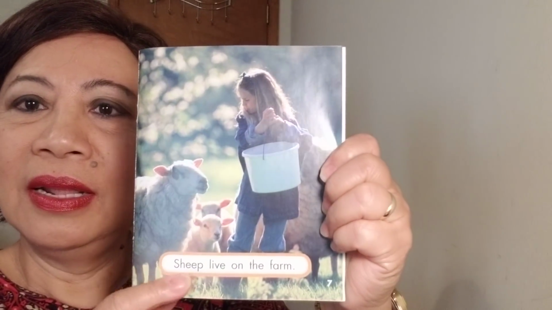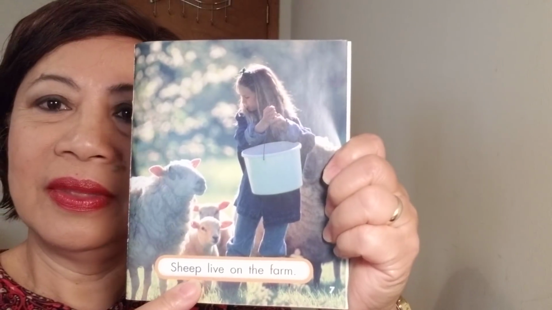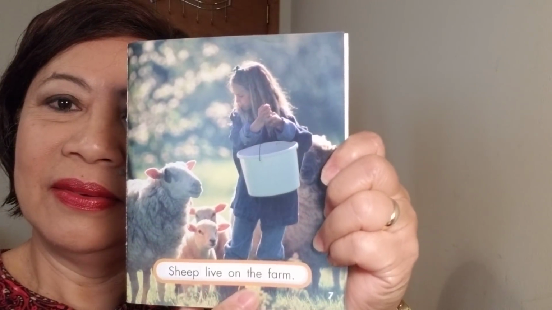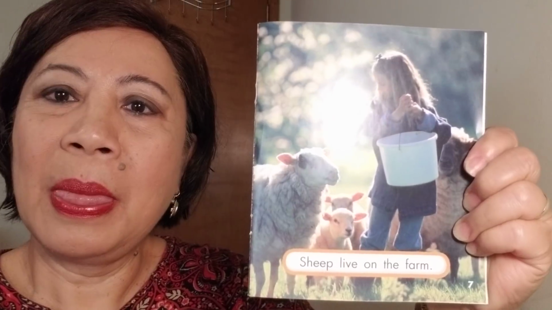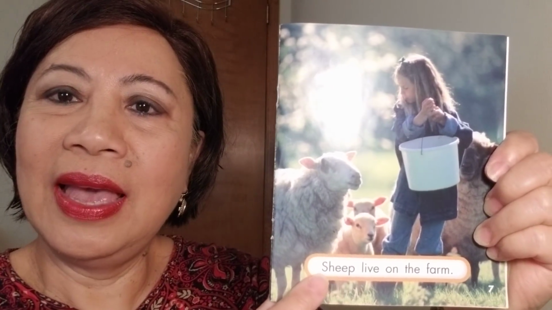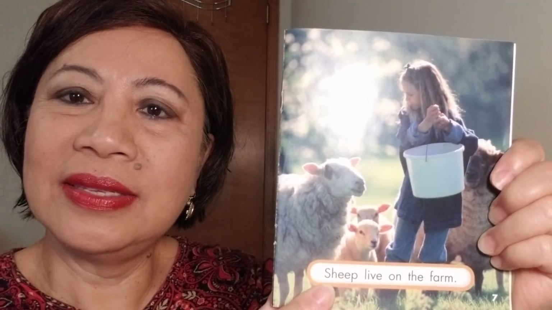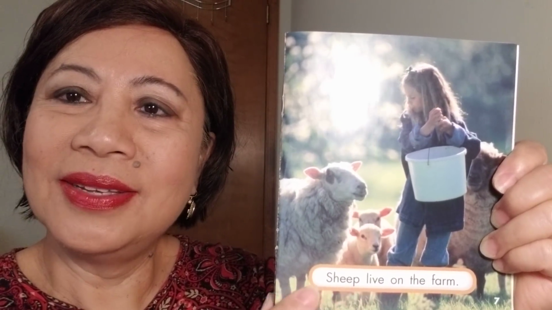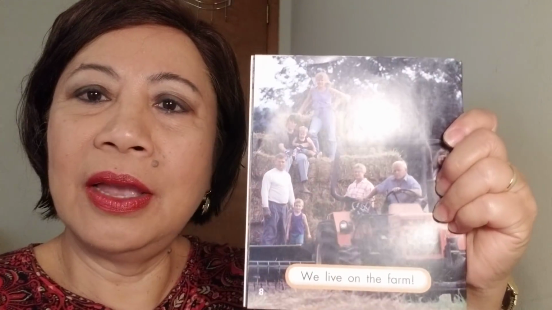Sheep live on the farm. Okay? Now, see it? How do you spell sheep? S-H makes one sound. S-H, sheep, sheep. Very good. And these are the people who live on the farm. They said, we live on the farm.